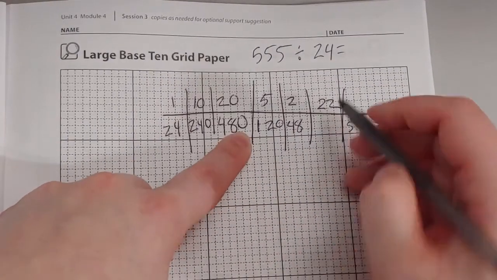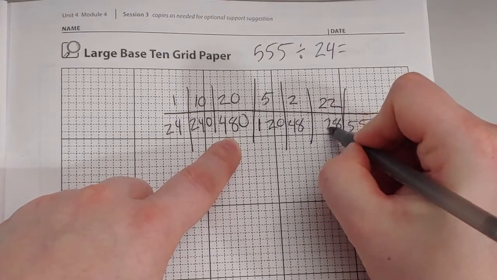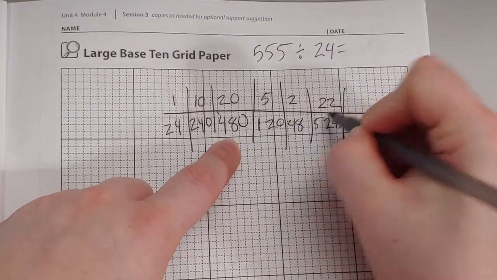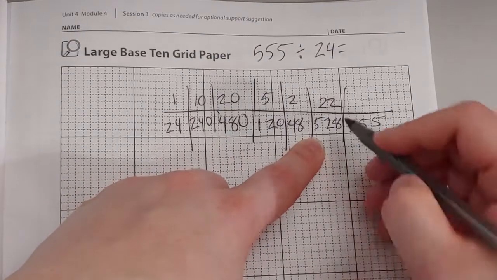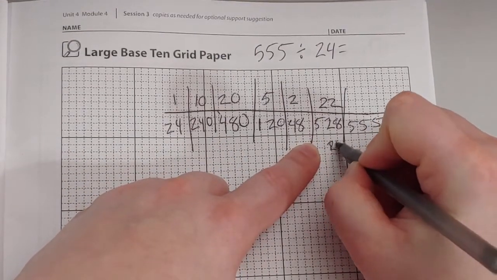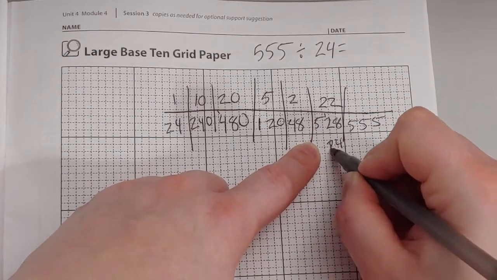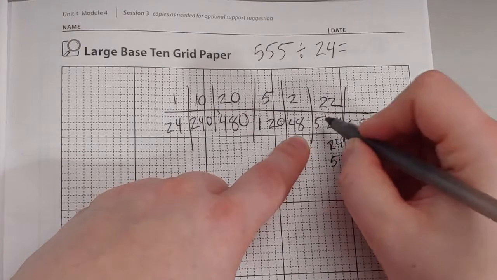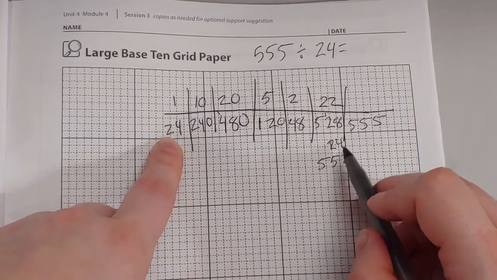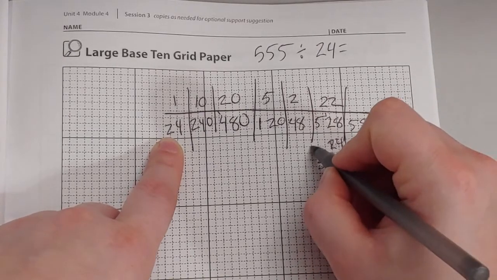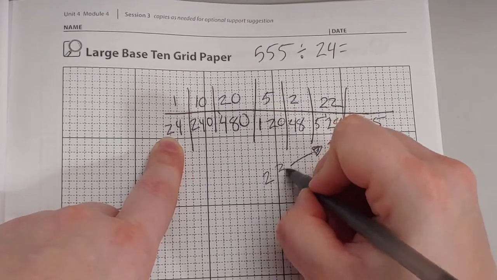So 8, 9, 10, 11, 12. 528. So now I'm just going to go up by 1. Plus 24, 8, 9, 10, 11, 12. 2, 4, 5. Wait a second. Each table holds 24. This would be 23 tables.